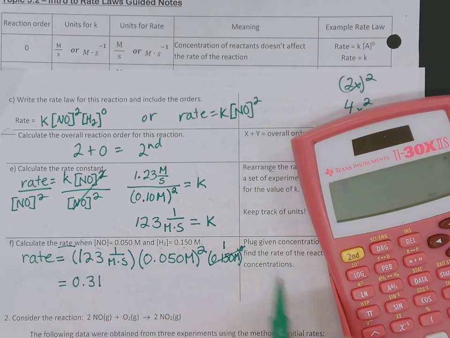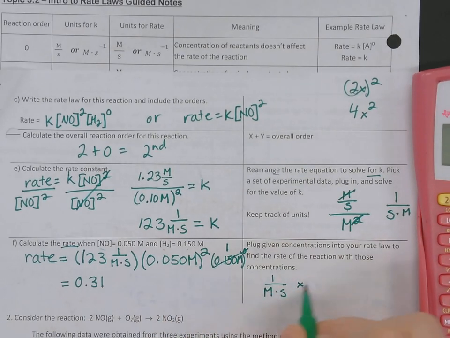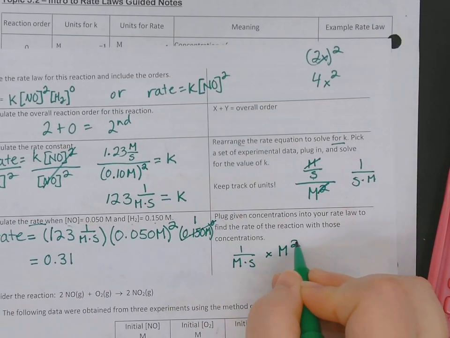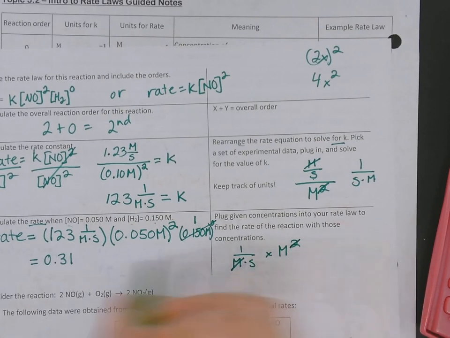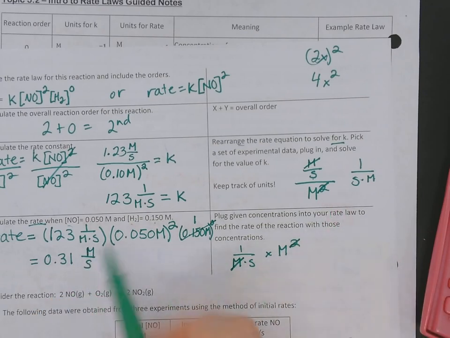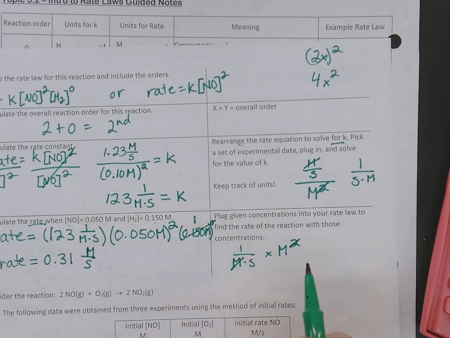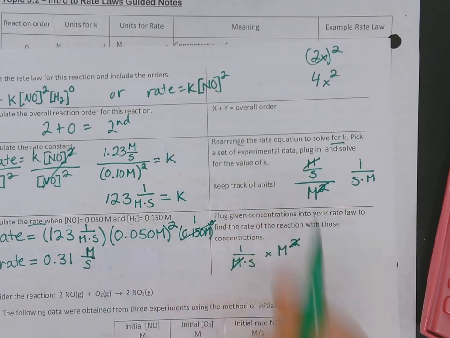All right, units. So I've got 1 over molarity times seconds. So I'm going to work those out again over here. 1 over molarity times seconds times molarity squared. So this is kind of doing this step up here, but backwards, right? So now one of my molarities here cancels, and I got molarity over seconds, because these are still on the bottom. Molarity over seconds, which is our units of rate. So the rate of the reaction would be 0.31 molarity per second. So this is how much will react per second of the reaction.